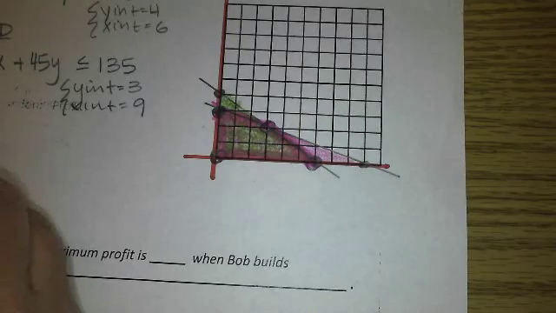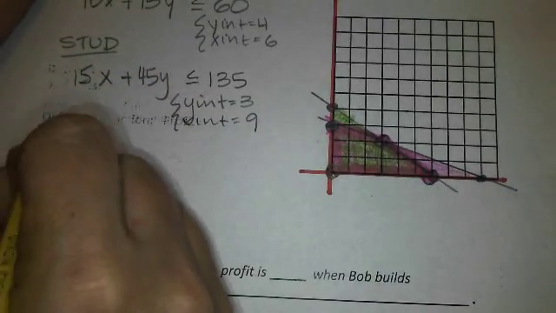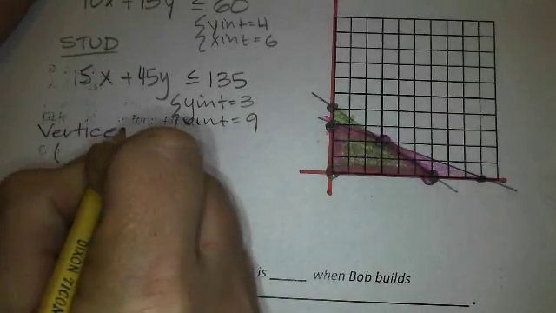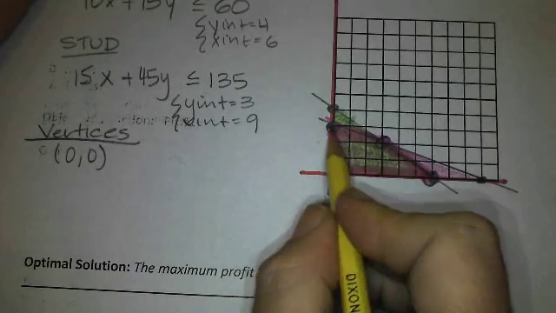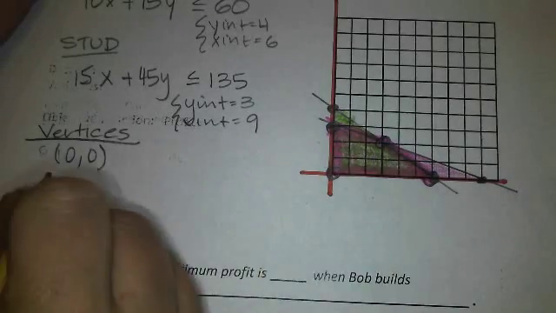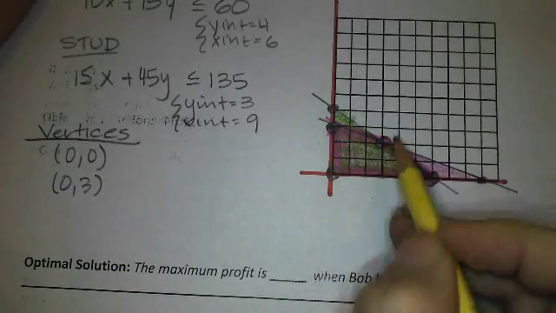So, when I look at it, I say, okay, what are all the possibilities? What are the vertices? Well, it could be 0, 0. It could be this one here, which would be 0, 3. It could be 3, 2.